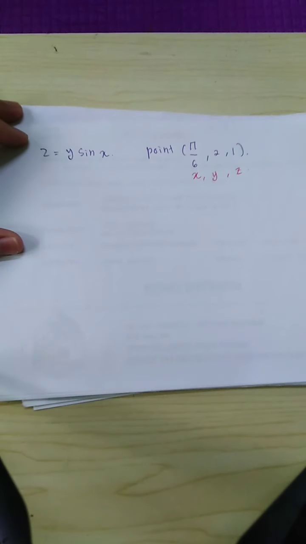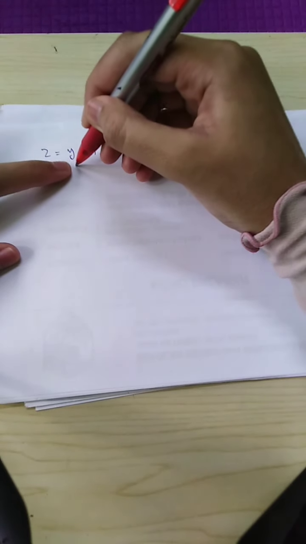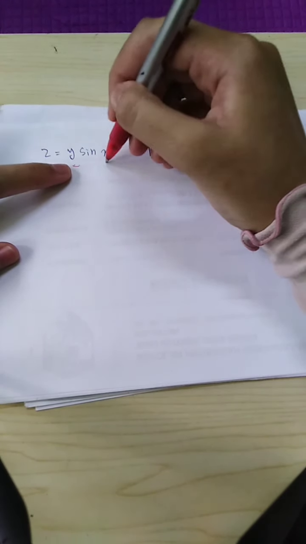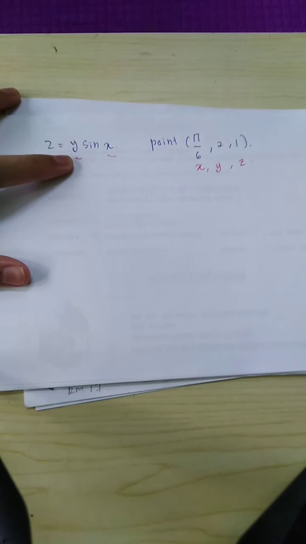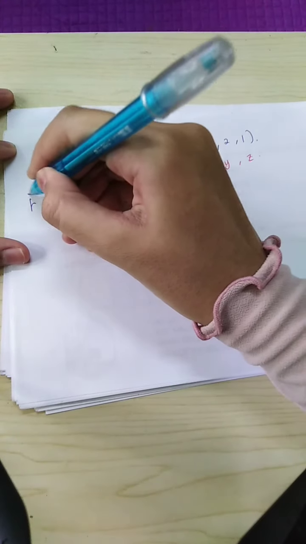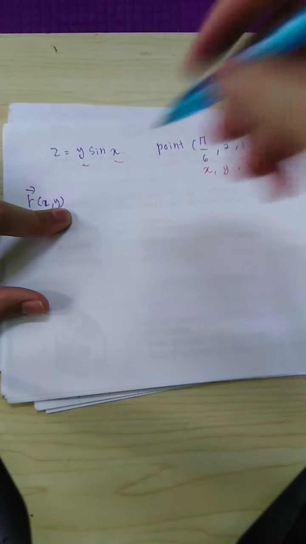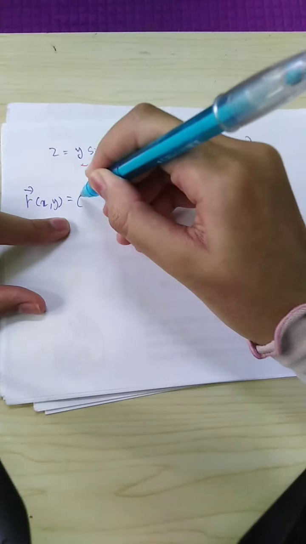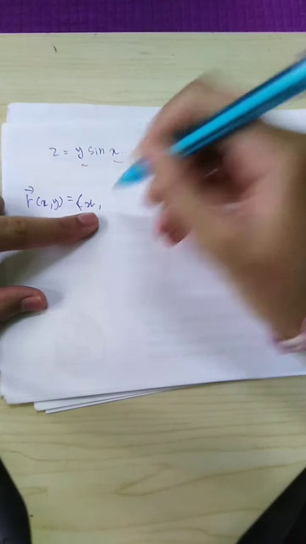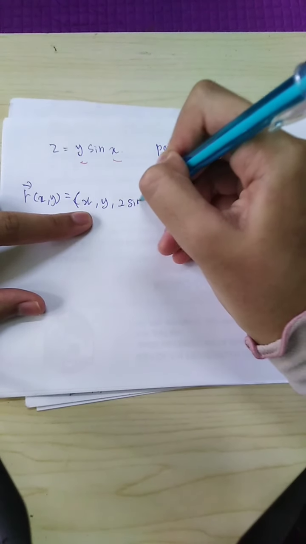Now we can use y and s as our parameters, and this gives us the parameterization r of s and y. We can make it s, y and y sine s.